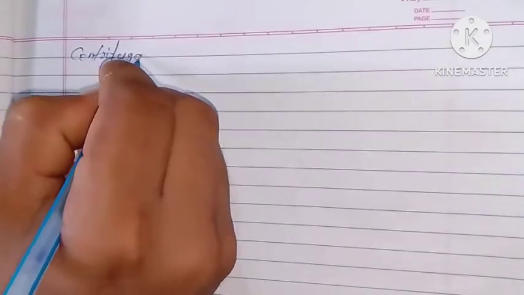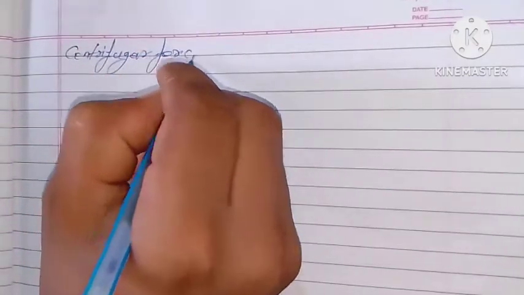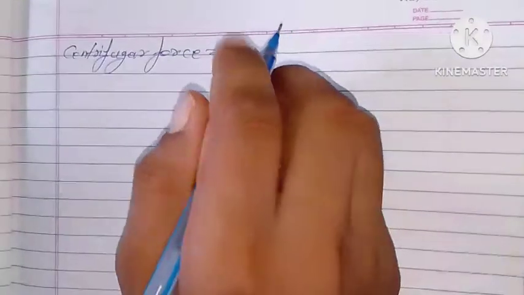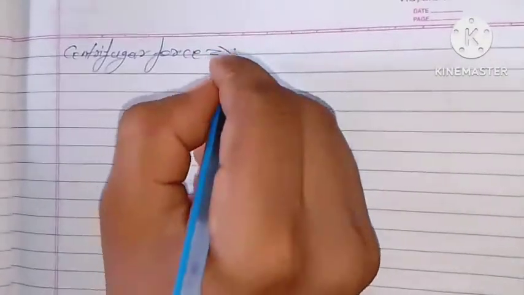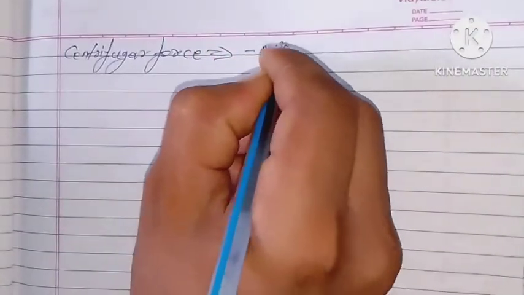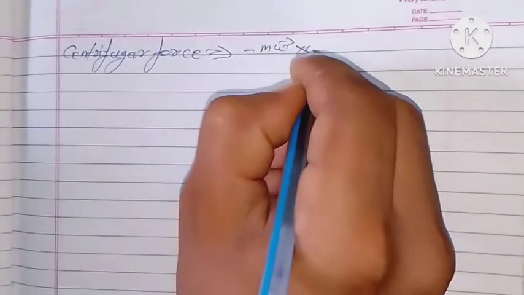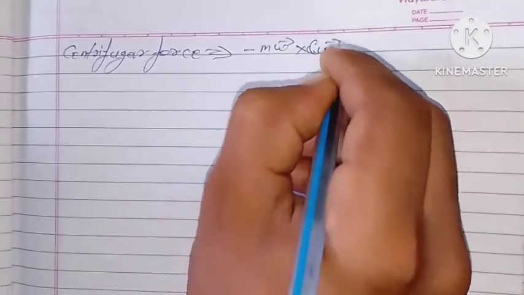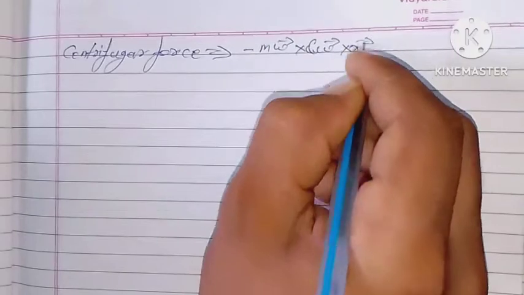Next is centrifugal force. What is centrifugal force? The centrifugal force is given by minus m omega cross omega cross r.